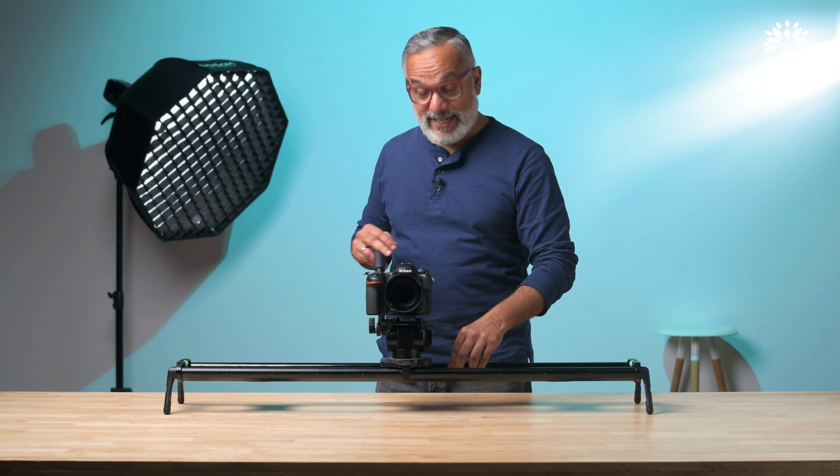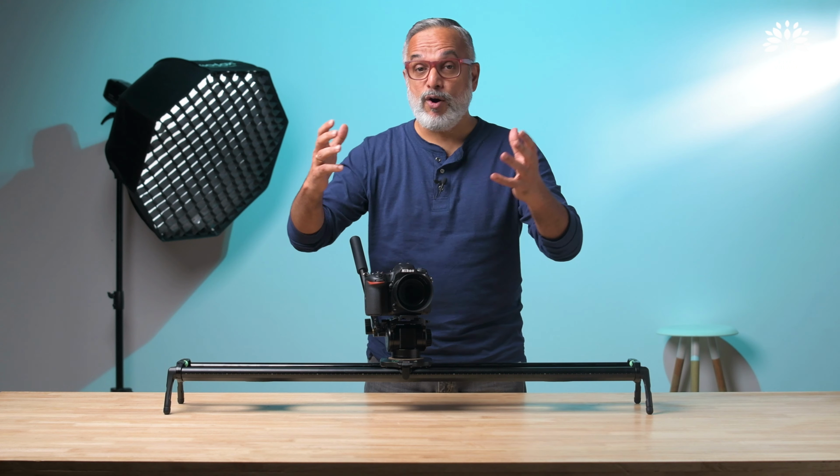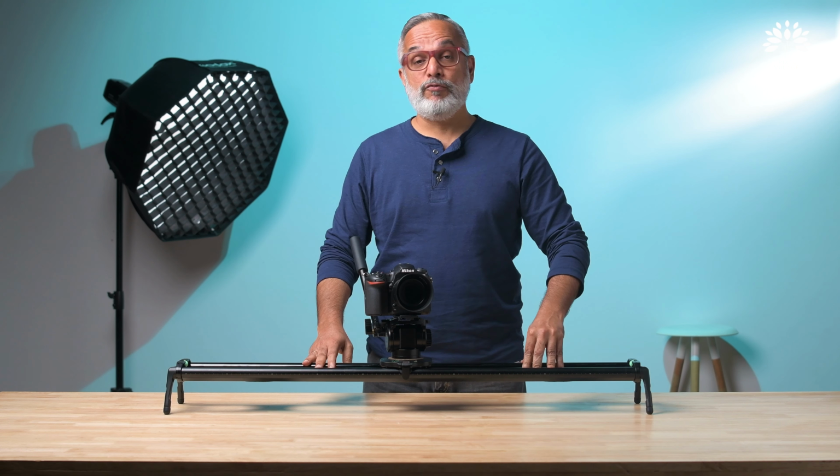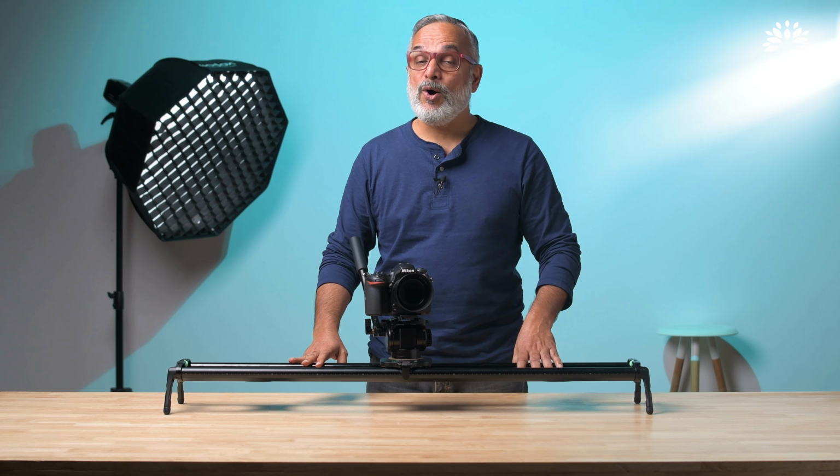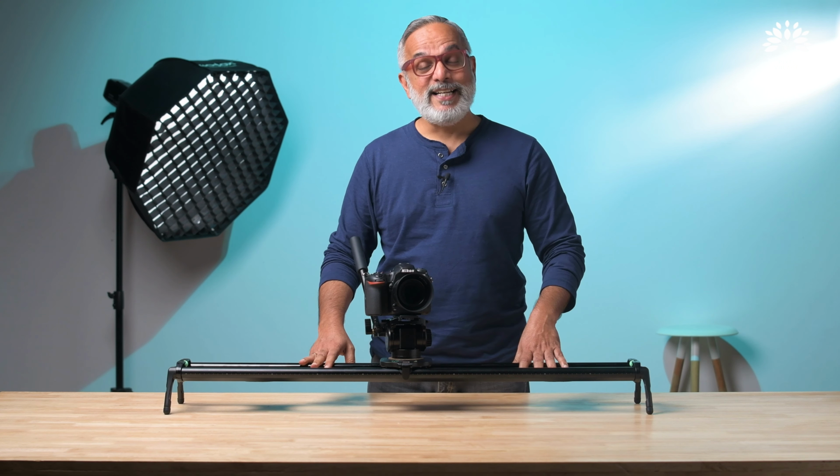Of course, you can pan, tilt, or shoulder mount the camera and walk to create movement. But the track has its own place in storytelling, be it in a multi-million-dollar Hollywood movie or a no-budget digital film.